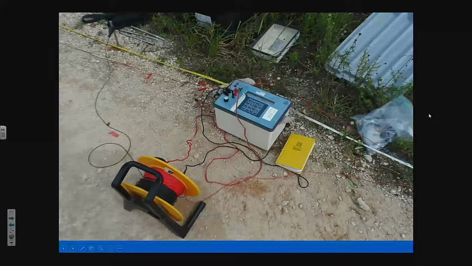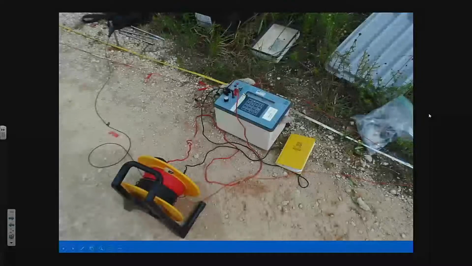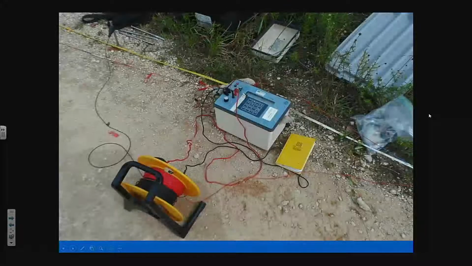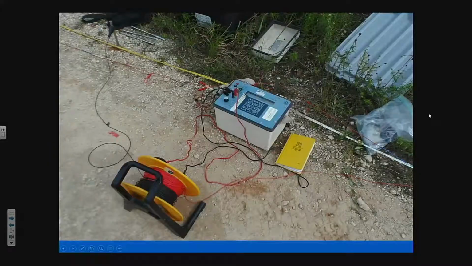So this is some pictures of equipment. This is a resistivity meter. Now this one's got the battery inside of it. We won't be using exactly this unit. We'll be using a very similar unit. It's powered by an external battery.